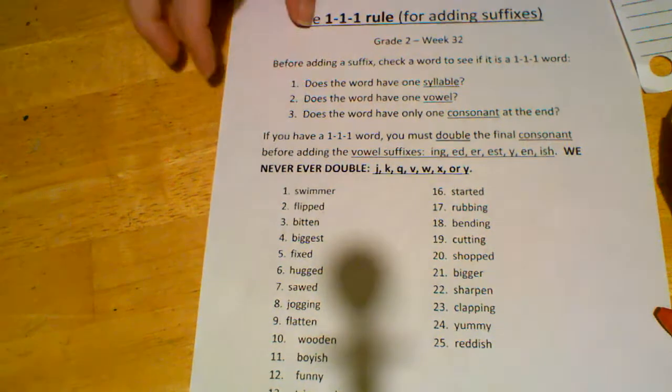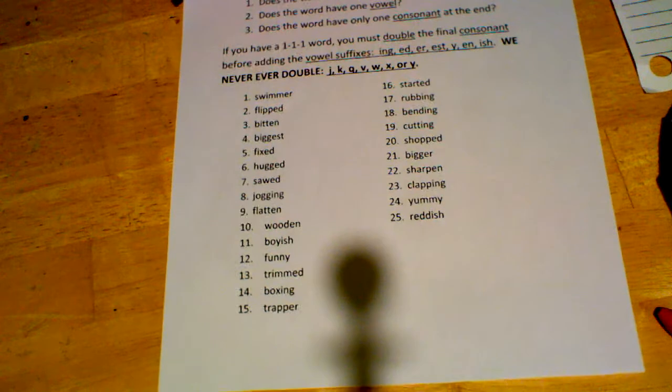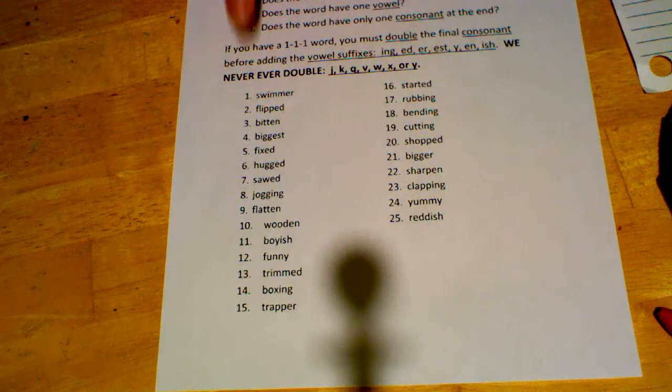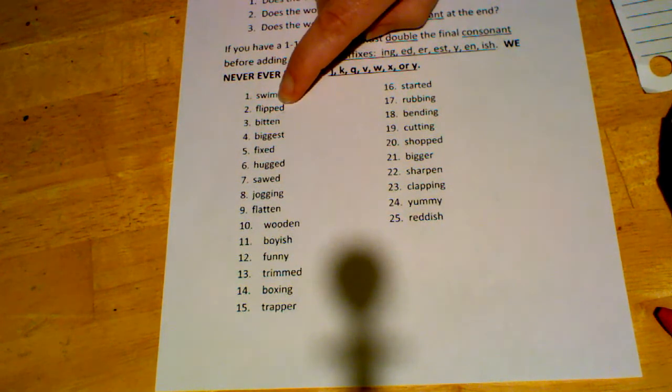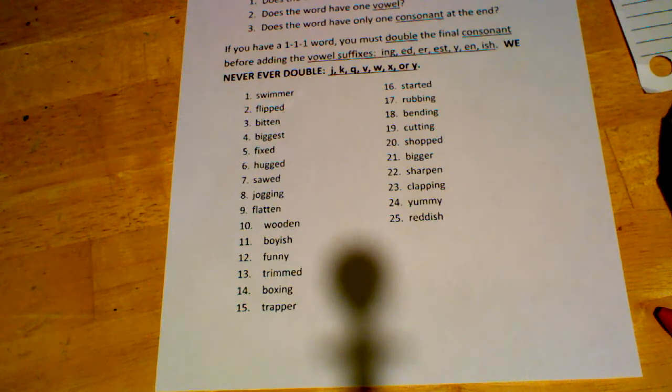So looking at your words here, we have swimmer. Our base word is swim. With swim, we have a short vowel that we're adding a vowel suffix to. And since we're adding that vowel suffix, we need to double that last consonant. So if we're going to make it swimmer, now remember that ER is going to make it a noun.